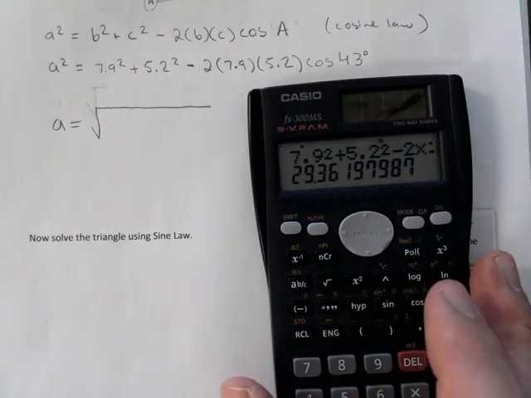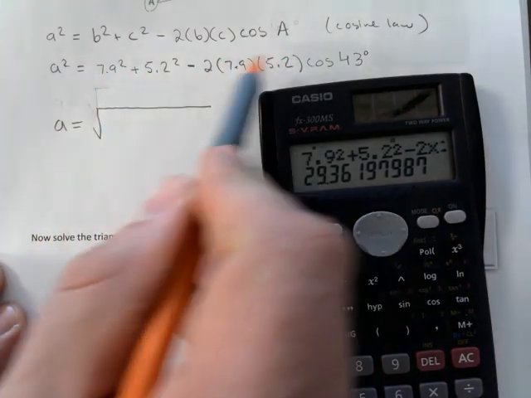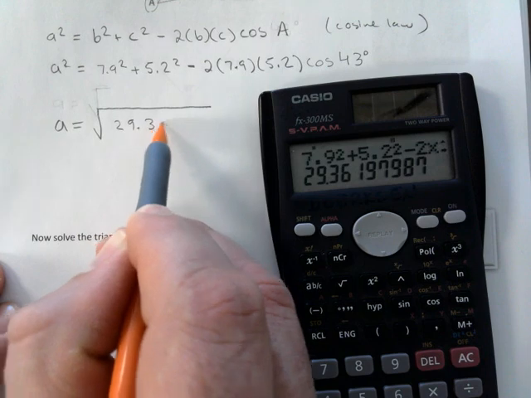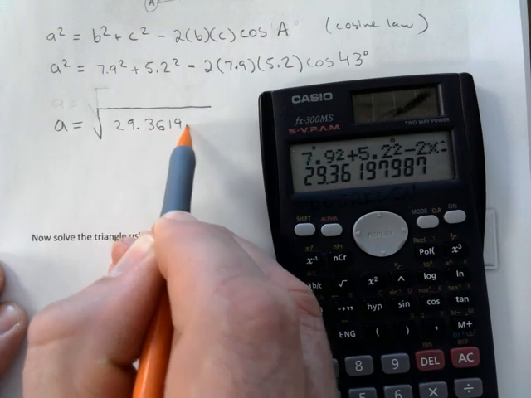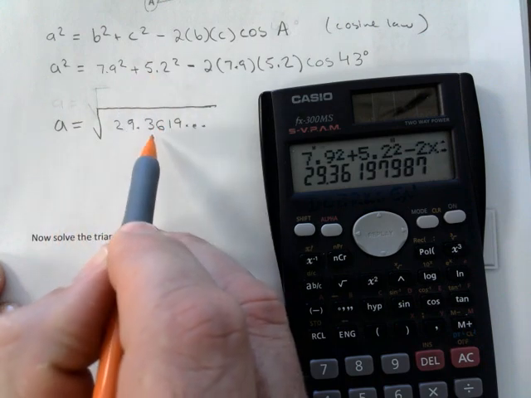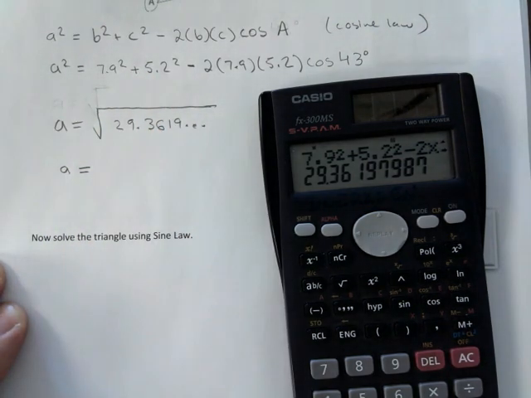And some students think this is the answer. It's not the answer. It's just what all this is, which goes in here. 29.3619, and that keeps going. It's inside the root. So to find A, you need to square root that.